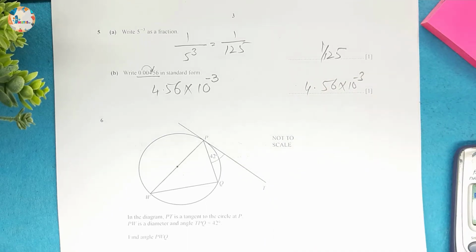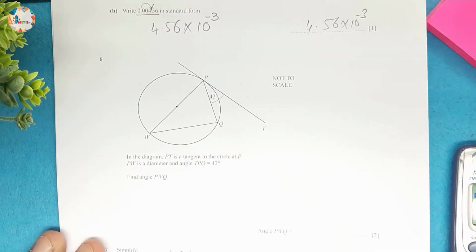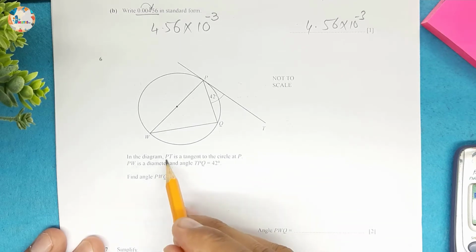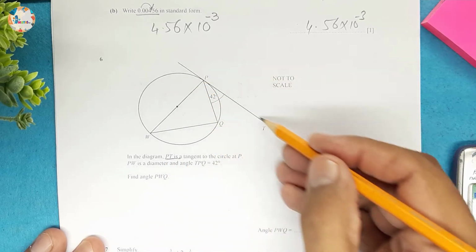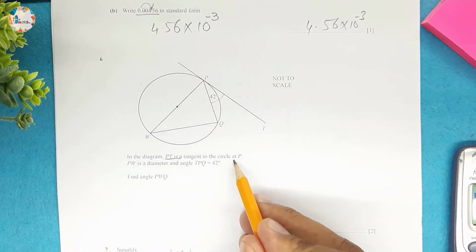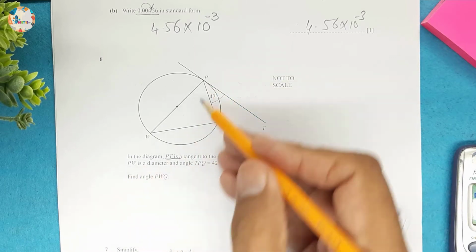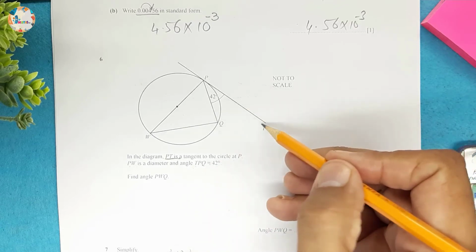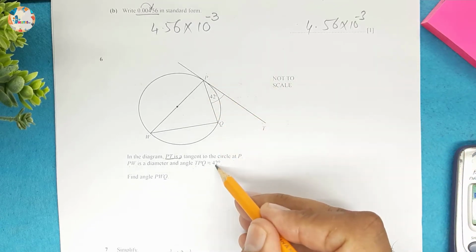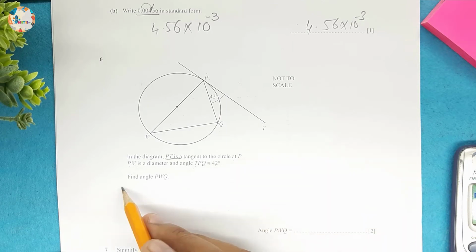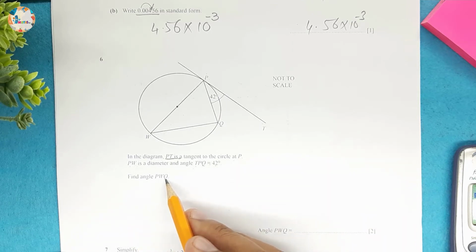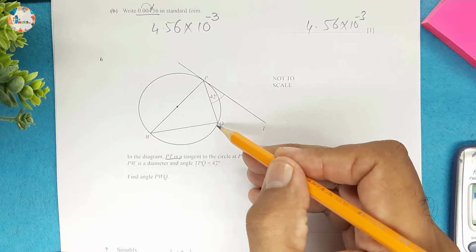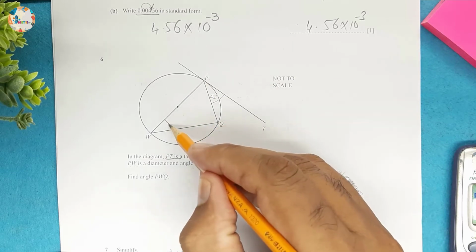Then question number 6, a diagram is provided which is not to scale. In the diagram, PT is the tangent to the circle at P. PW is a diameter, and angle TPQ is 42. Find the angle PWQ. Okay, so this angle is required.